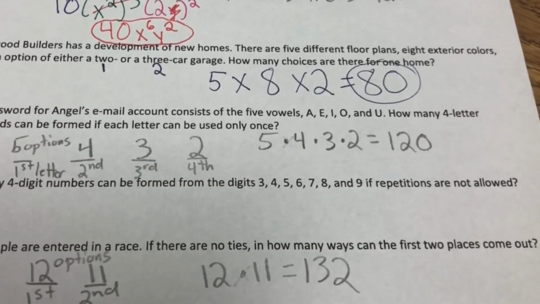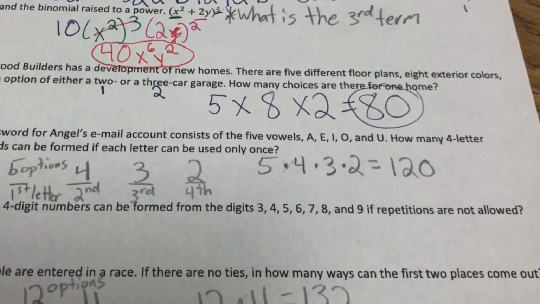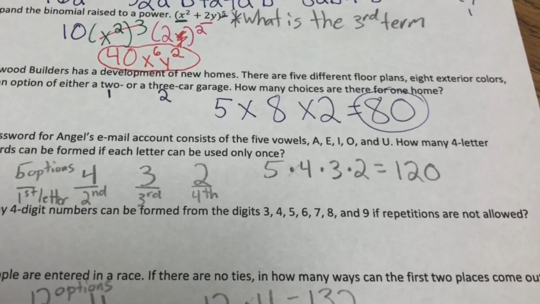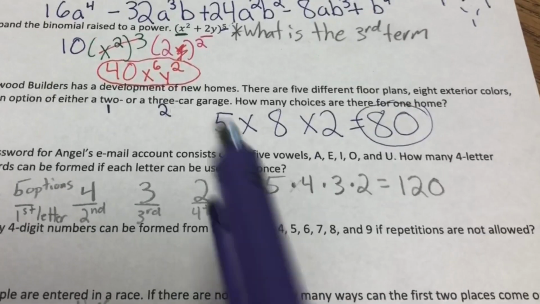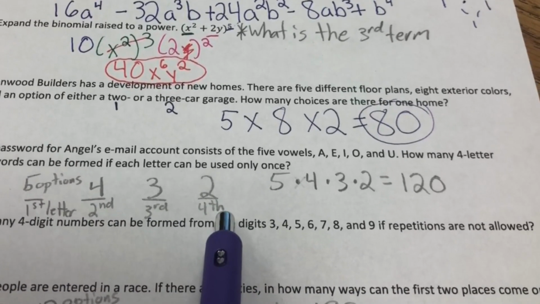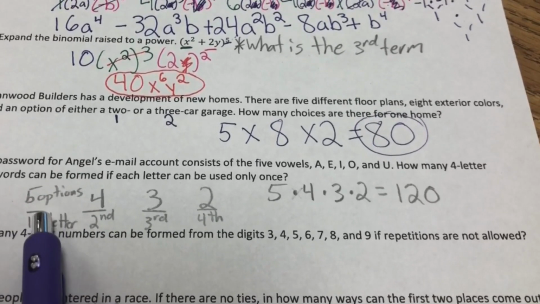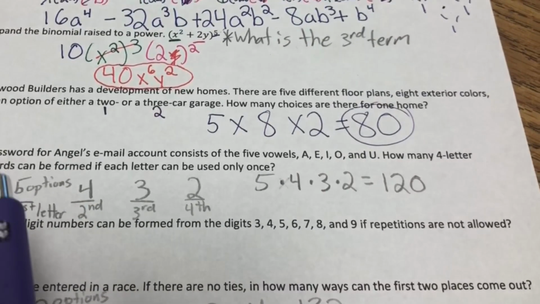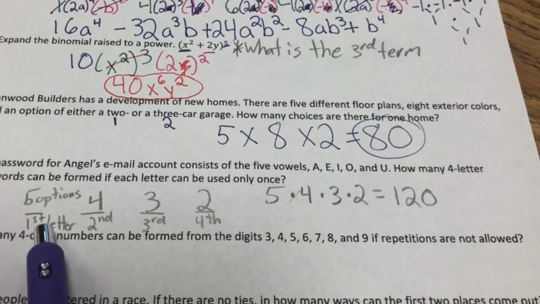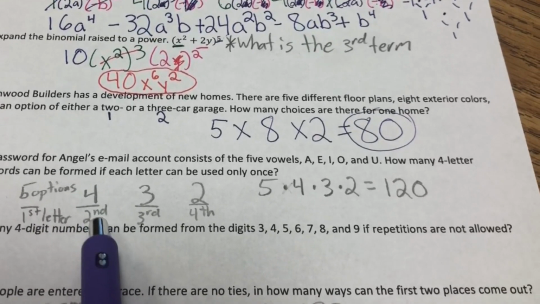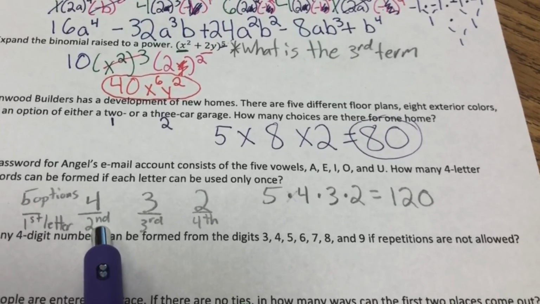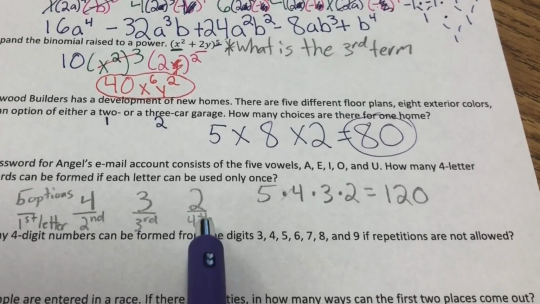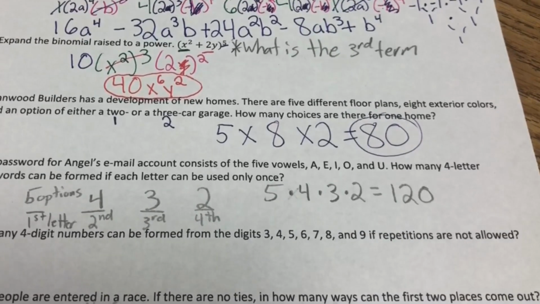For 4, I've already done. Looking at it, it kind of looks similar to number 3. You have your first, second, third, and fourth letter. The first letter, you have 5 different options for your vowels. Once you use one of them, it cannot be repeated. So when you get to your second letter, you only have 4 options. Then 3, then 2. So you're multiplying them together.